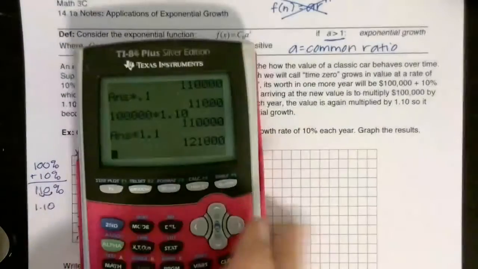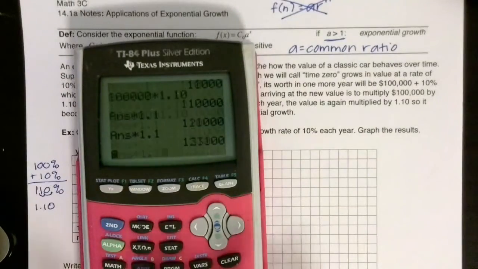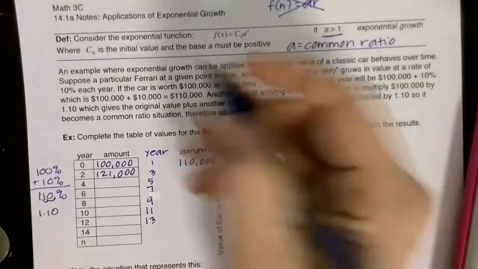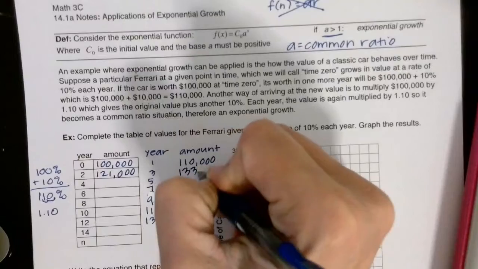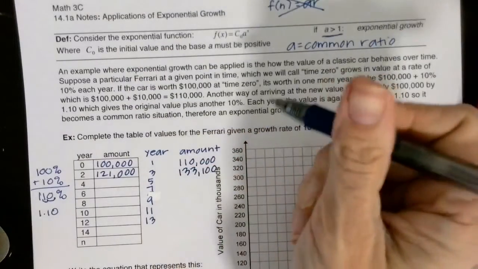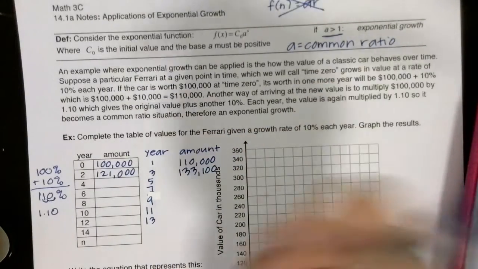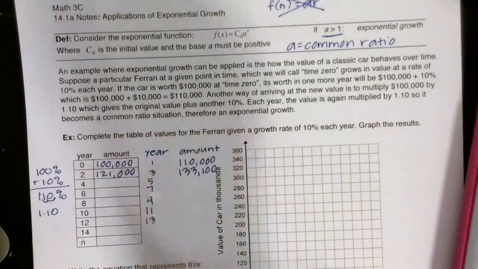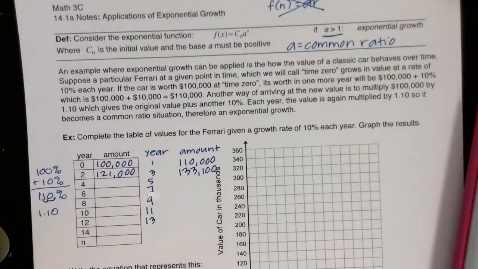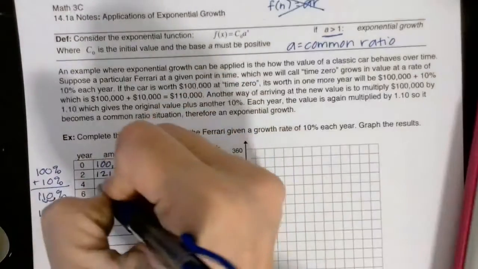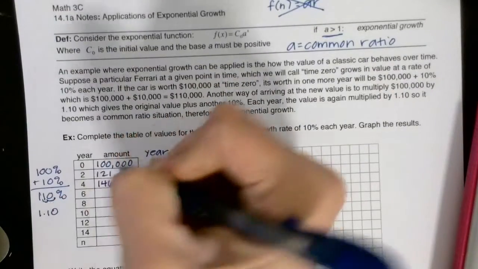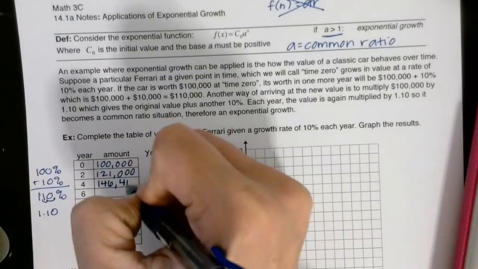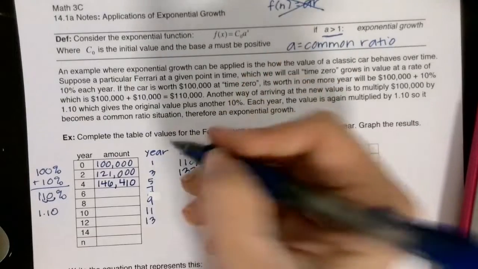Okay, and then multiply that by 1.1 to get the next value. This should look familiar. And so on and so forth. So I can keep using my calculator to do it. I've actually already done it, so I'm just going to go ahead and fill these out for you guys. And you're knowing that I just multiplied the previous one by 1.1 to get the next one.